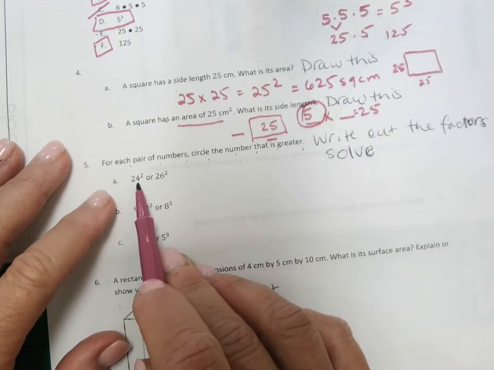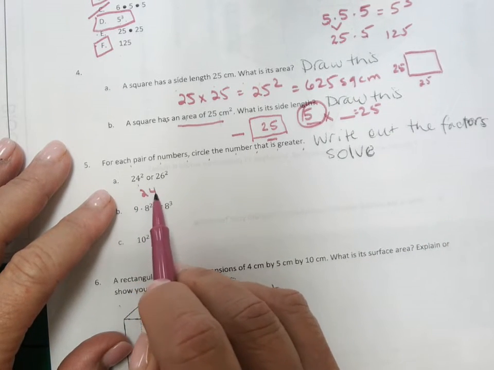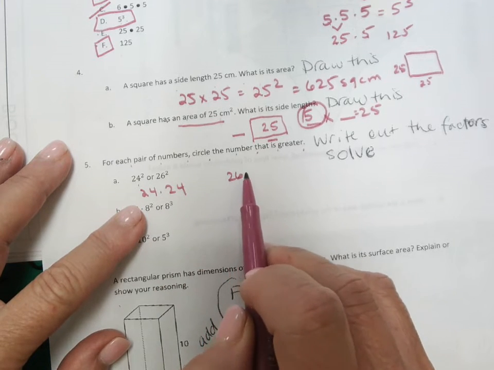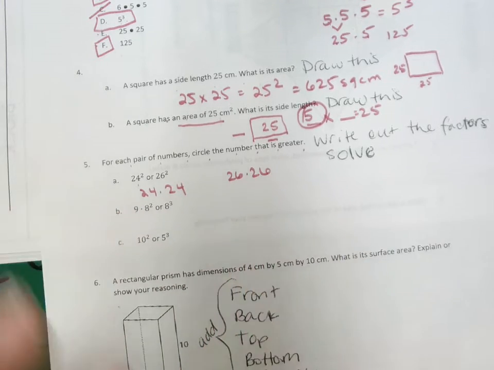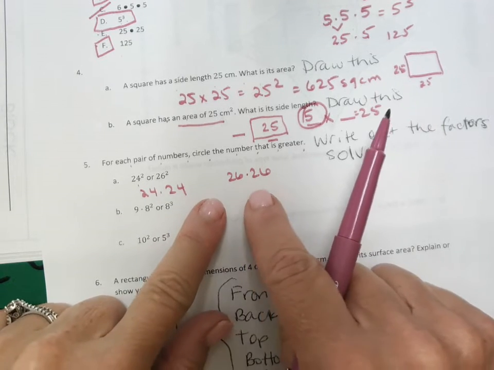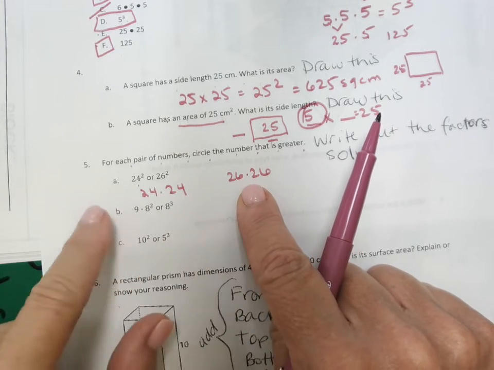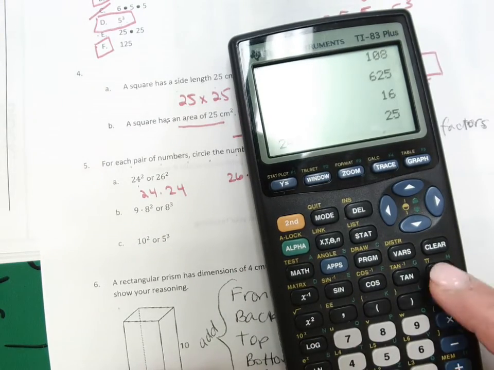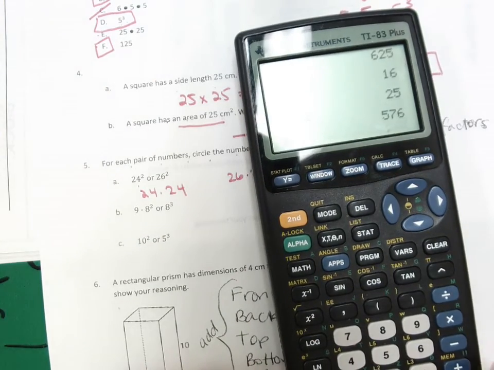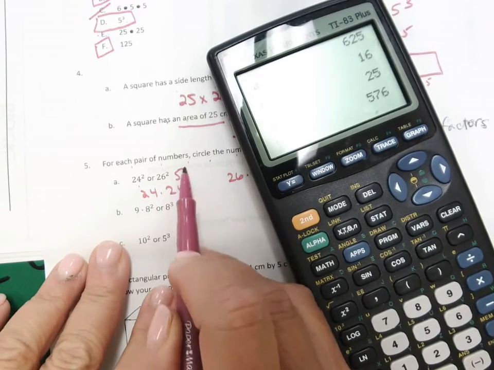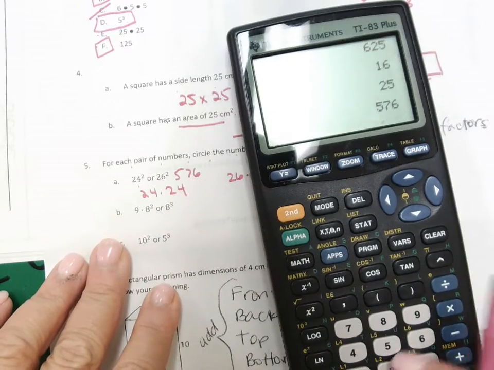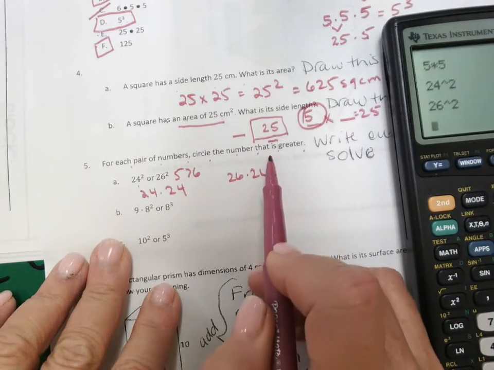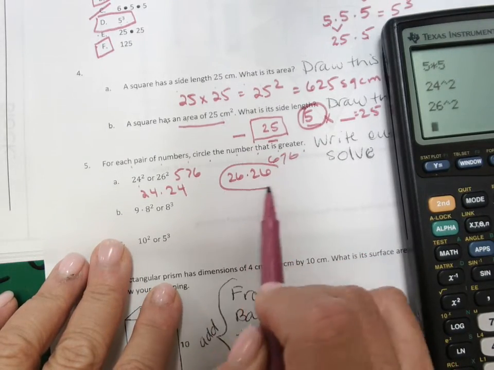For each pair of numbers, circle the number that is greater. So this means 24 times 24. This means 26 times 26. Well, just thinking about it, this one's going to be bigger because 26 is bigger than 24, but let's check to be sure. So 24 raised to the second power, that's 576. And 26 raised to the second power, that's 676. So this one is greater.